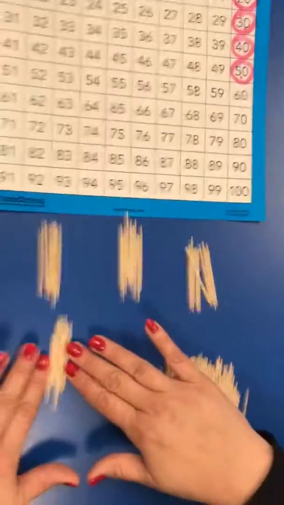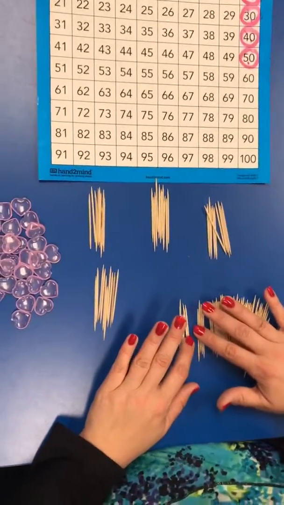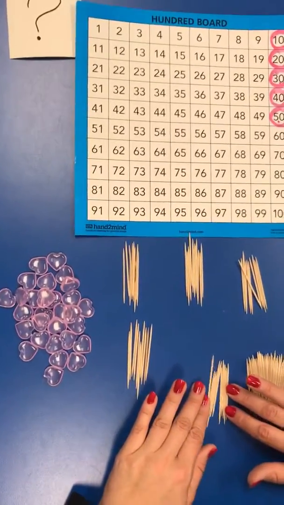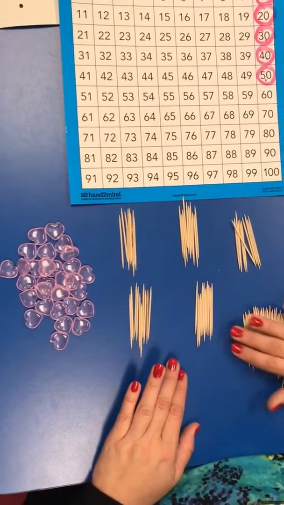9, 10. I tell you what else works really good for this is Cheerios or some kind of cereal, because then you can eat it while you're working. Can't really eat a toothpick while you're working, can you?